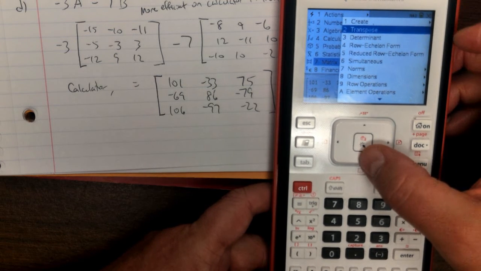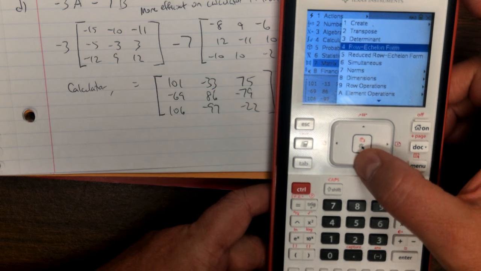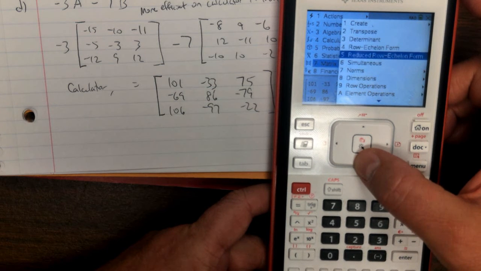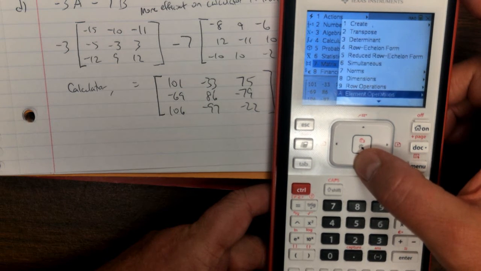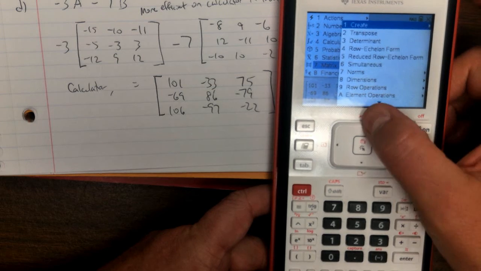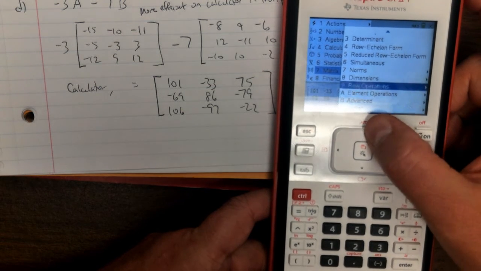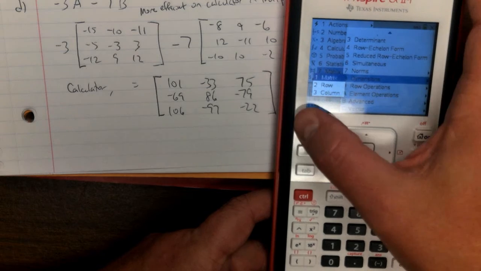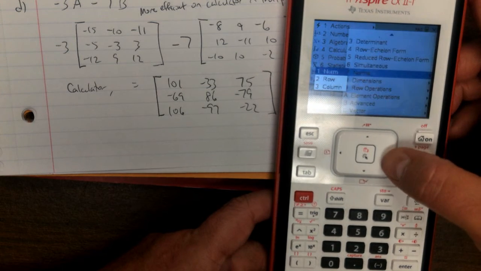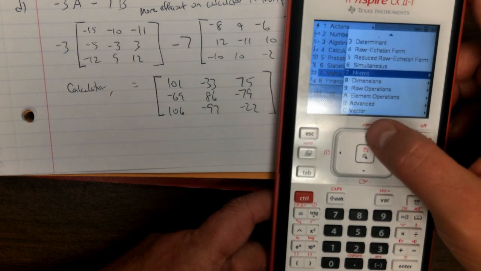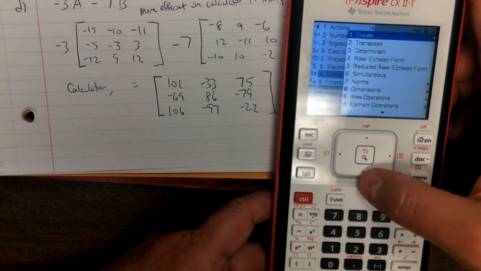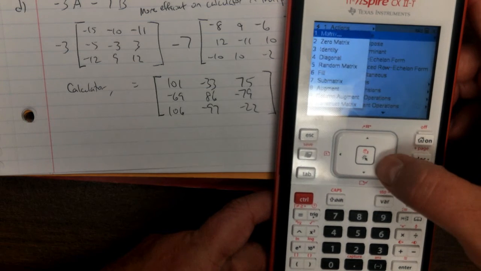There's transpose, determinant, row echelon, reduced row, element, vector. Okay, well, what I was thinking was you could actually store this into, like, call something matrix A, call something matrix B, but at the moment I don't see how to do that.